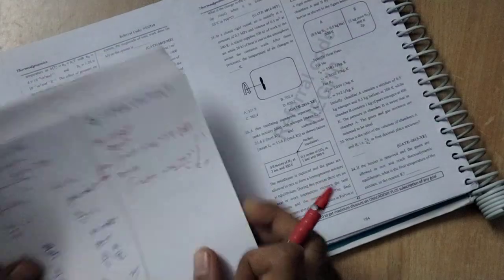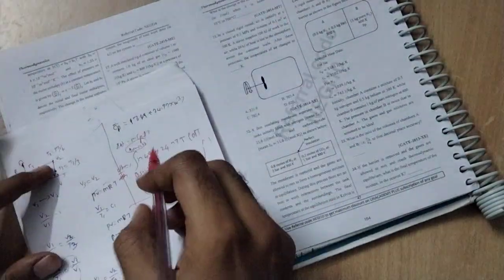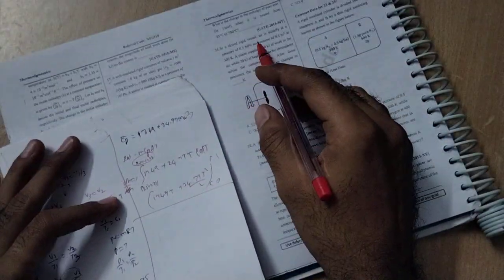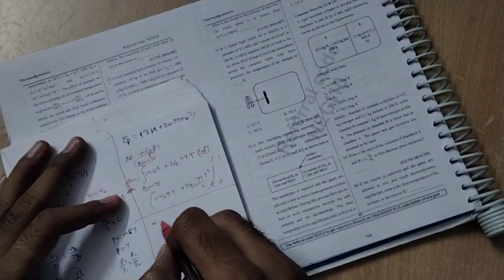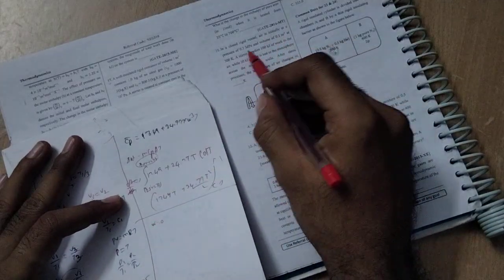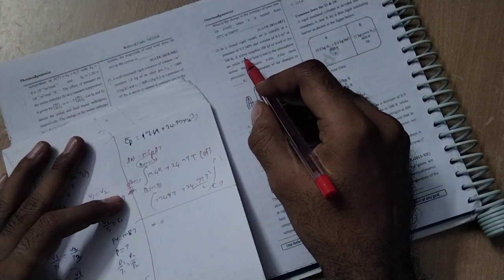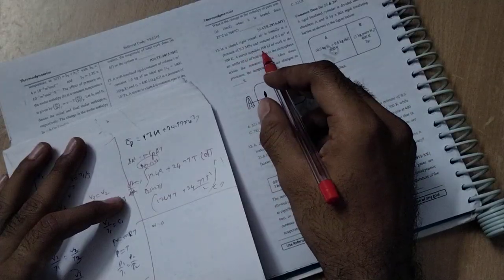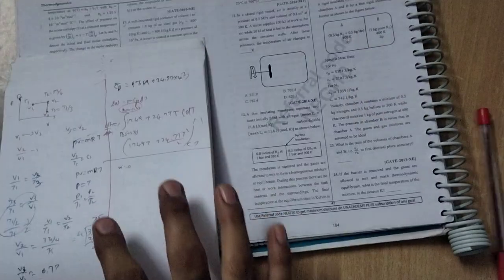So next thing, the 21st one, this one. A closed rigid vessel, so volume is constant, so work equal to 0. Air is initially at the given pressure and volume. It means the state supplies, we are just giving what to the air.